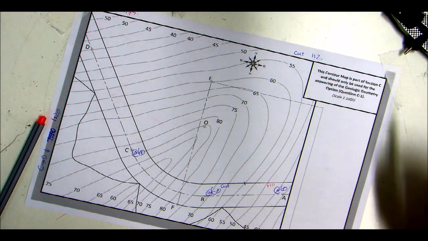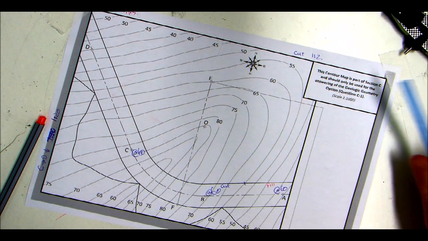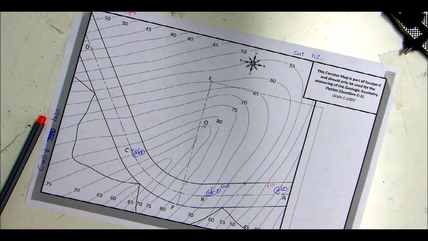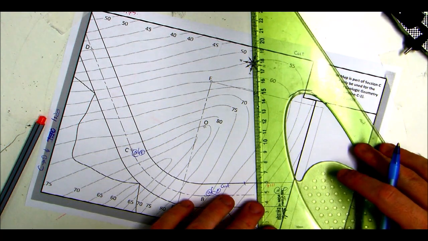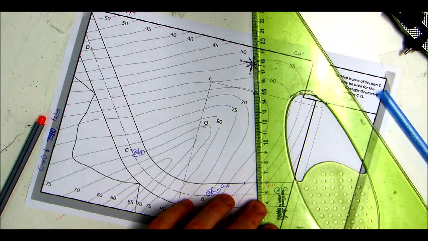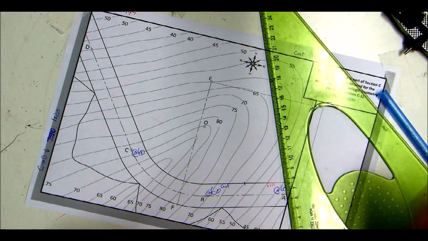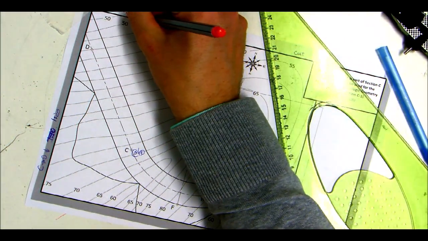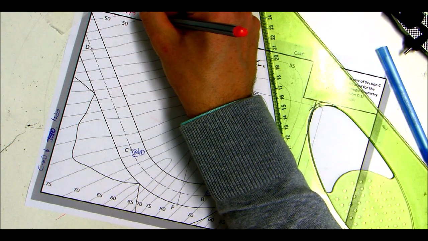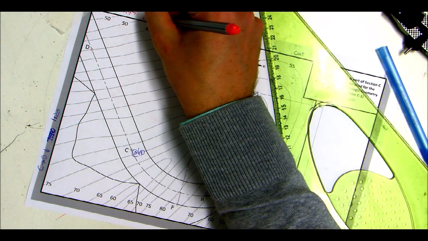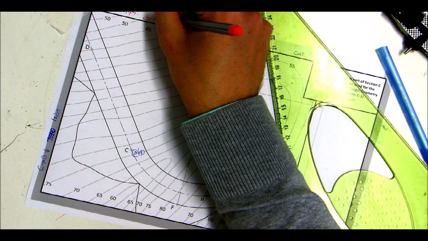Okay. And my spacings then for this question, for fill is 1:1.5. My contours are in 5s. So therefore, multiply that by 5 equals 5:7.5.